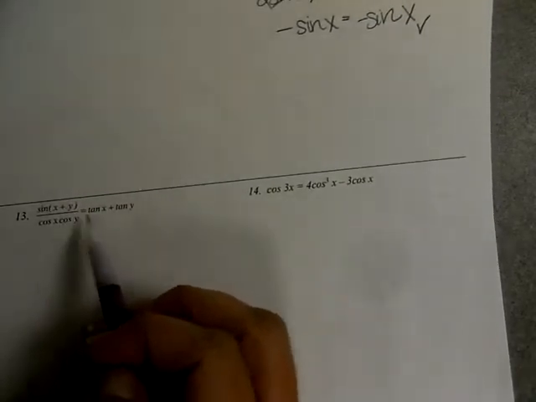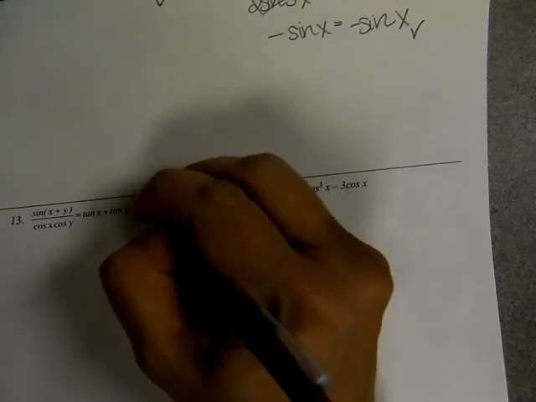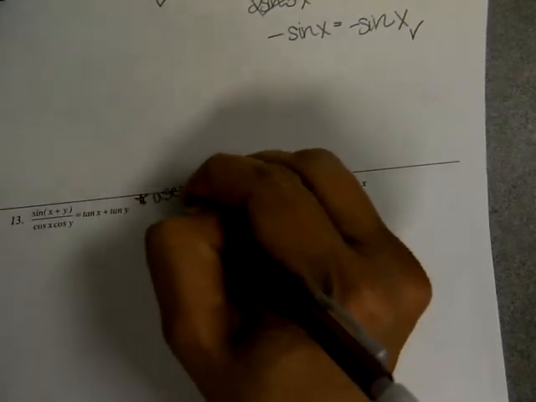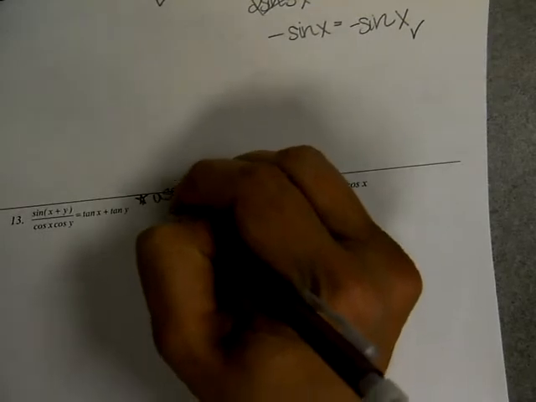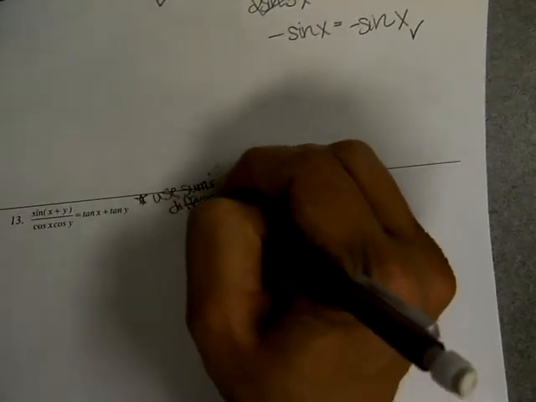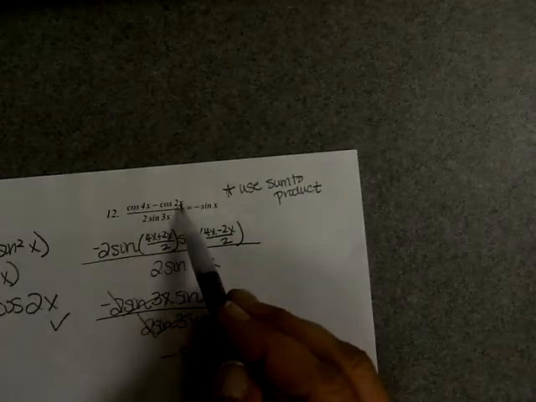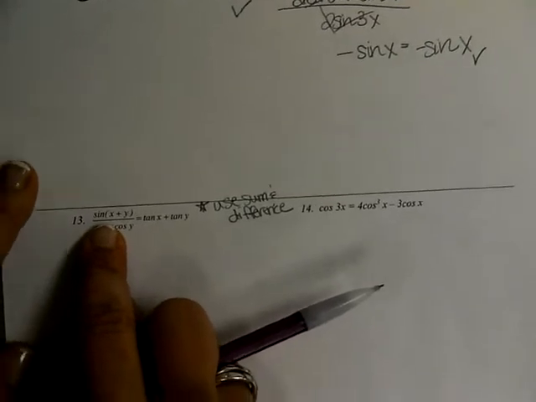Okay, 2 more. Number 13. We have the sine of x plus y over cosine x cosine y. We want to show that that's equal to tangent x plus tangent y. Well, I feel that the left side's a little more complicated. And once again, what I want to do here is notice that I can use the sum and difference formula, not the sum to product, because the sum to product is when you have 2 different trig functions that you're adding or subtracting. The sum and difference formula is when you have 1 trig function and you're basically summing 2 angles together.